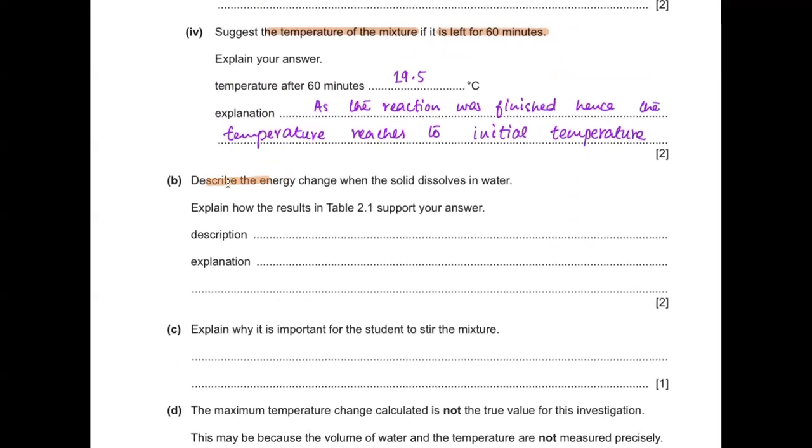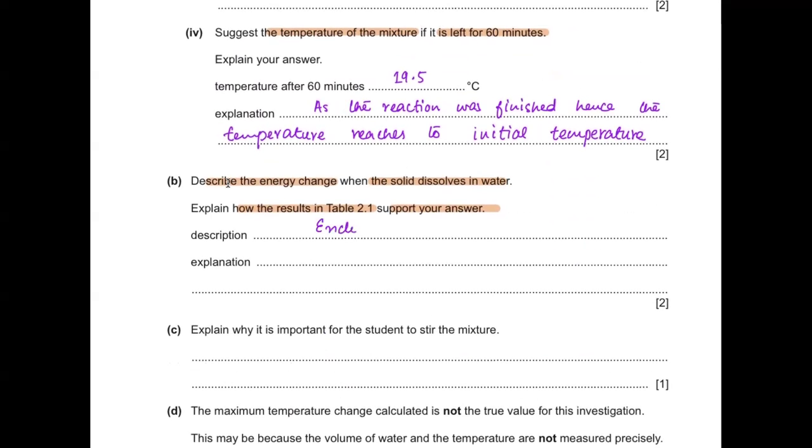Now, describe the energy change when the solid dissolves in water. Explain how the results in table 2.1 support your answer. So if you see the energy change, the temperature is going down. So it means the energy change is going to be endothermic.